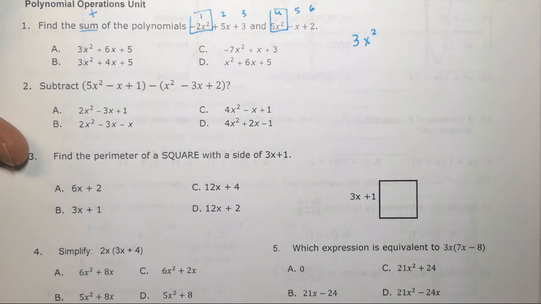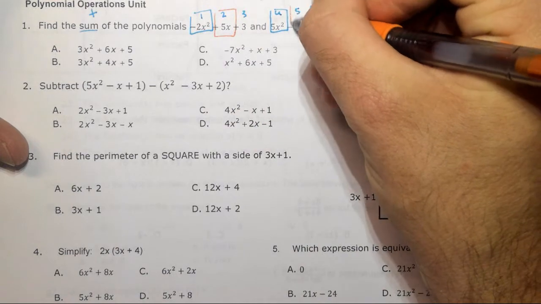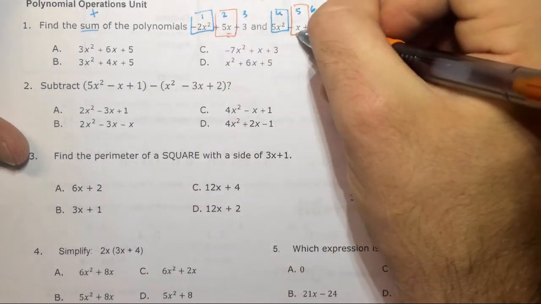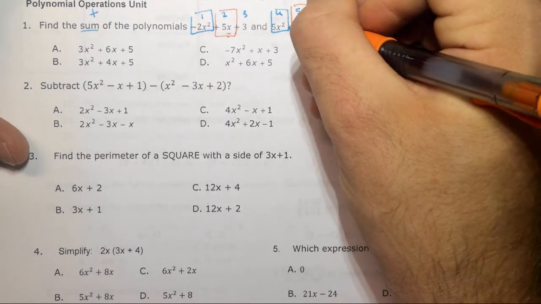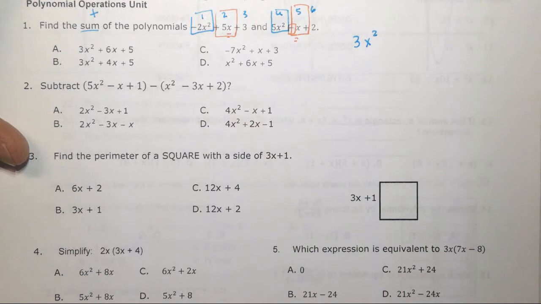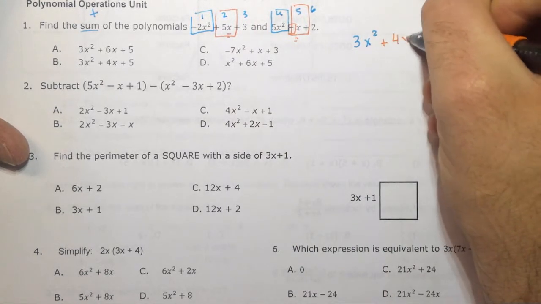Alright, well, number 2 and number 5 also look like each other, because they both have just x's. Now, don't forget the negative that's sitting right here. I have a positive 5x and a negative x. When I combine those, I get plus 4x.